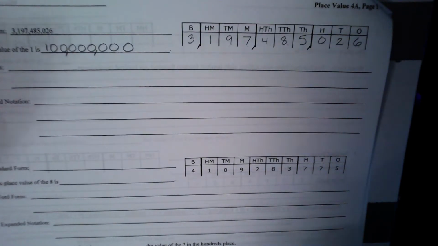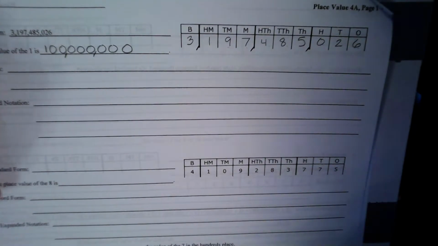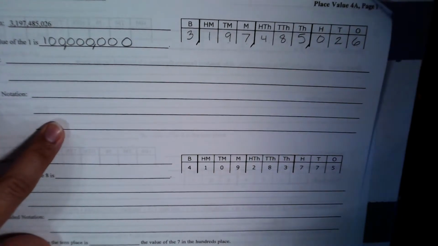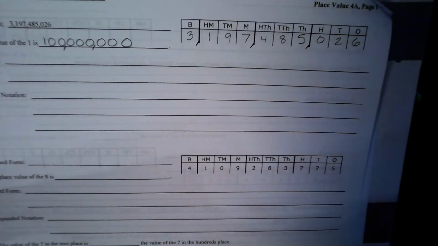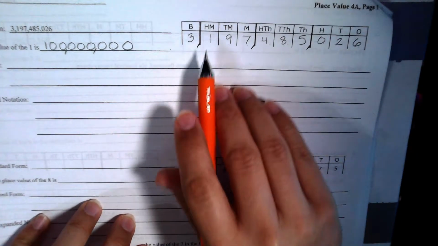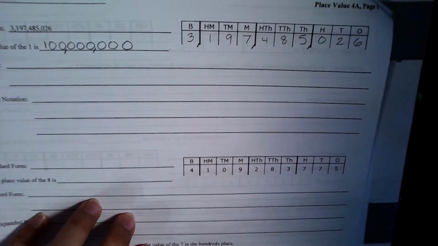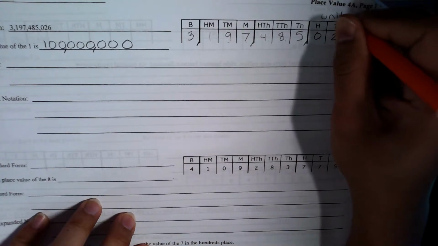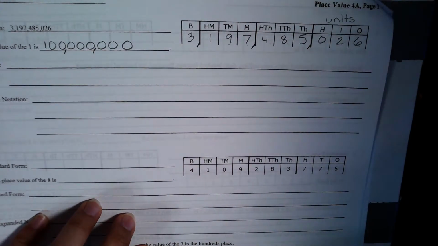For today, because you guys did really well with it yesterday, we're not going to do the whole word form. We're going to practice a little bit, but we're just going to go to expanded notation. All right? So before we go to it, I just want to practice a little bit. We have our units period.